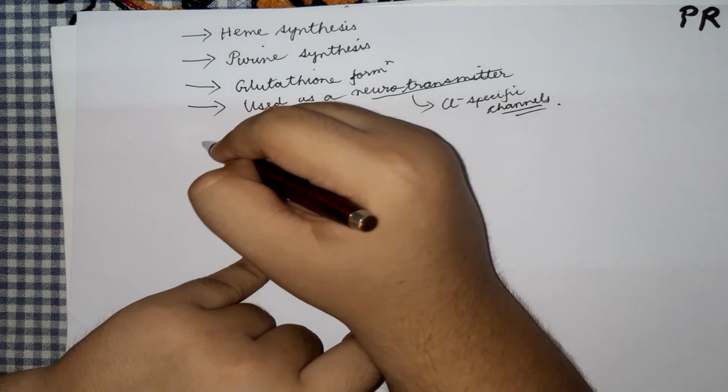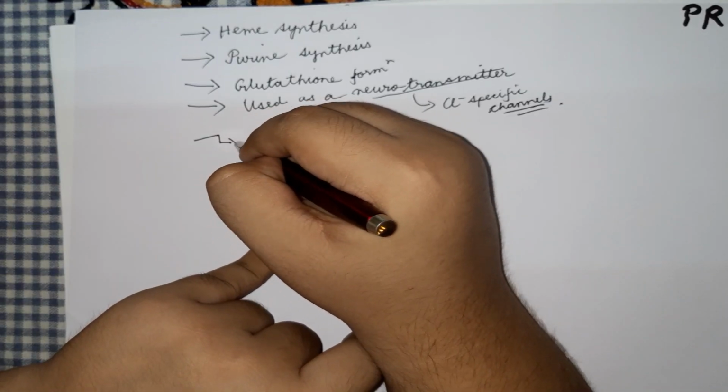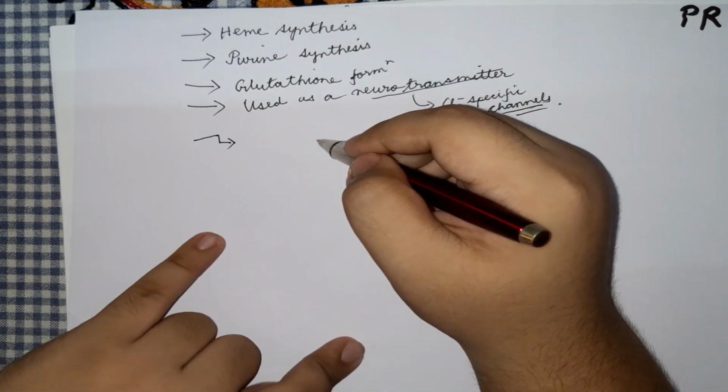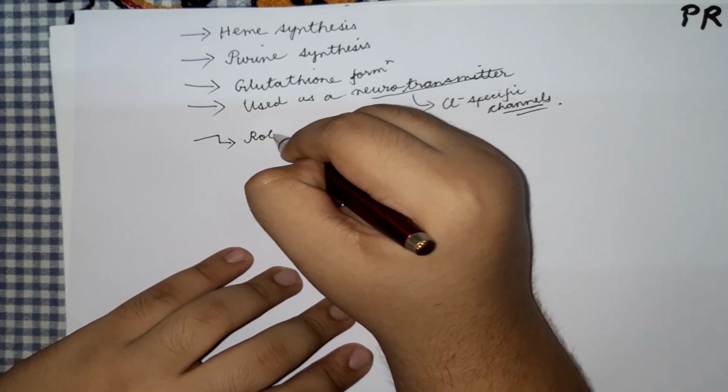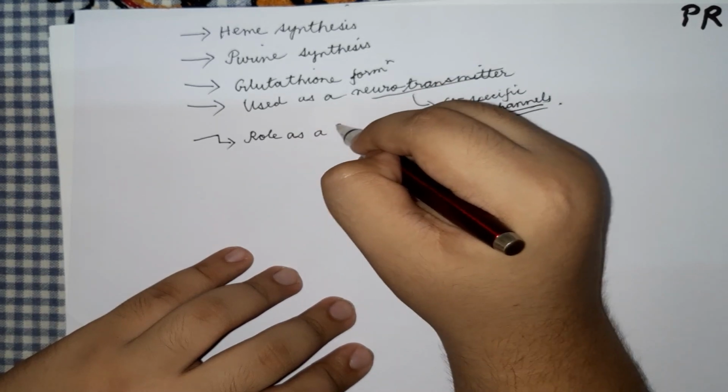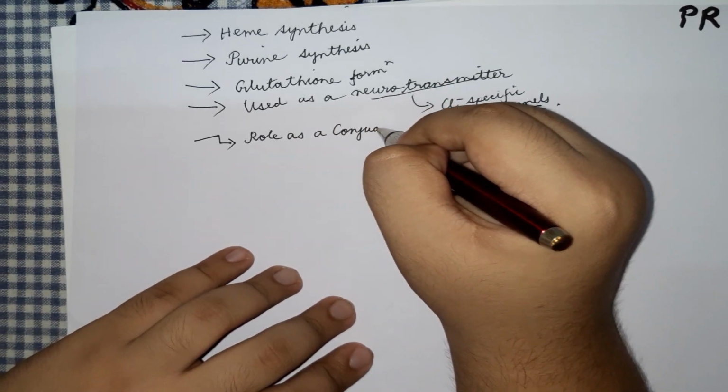Now another important function of glycine is its role as a conjugating agent. Now, what does that mean?